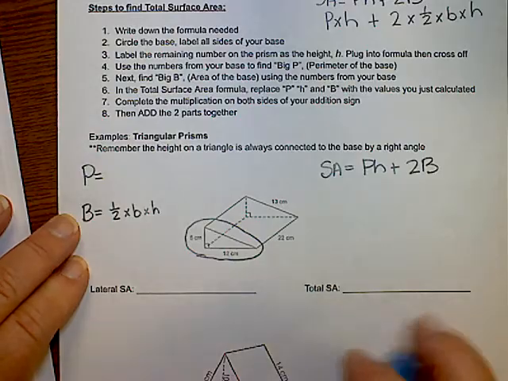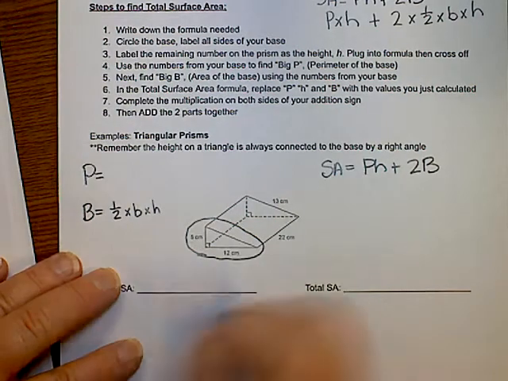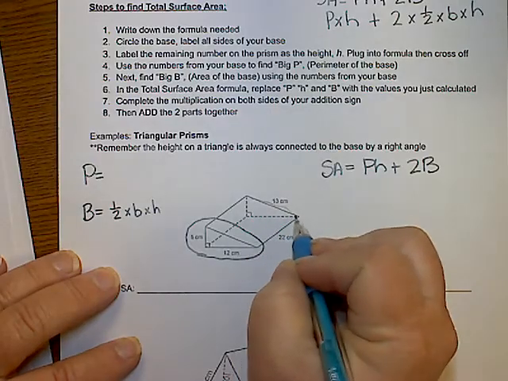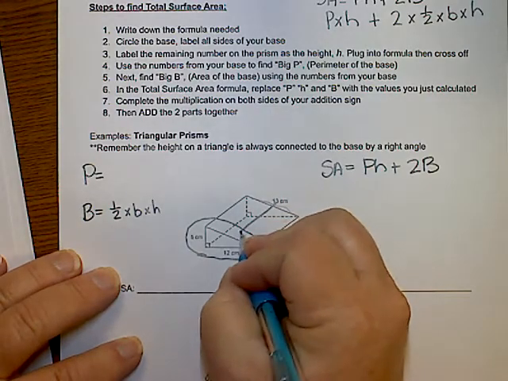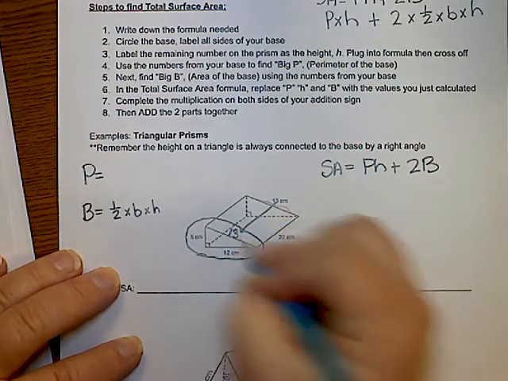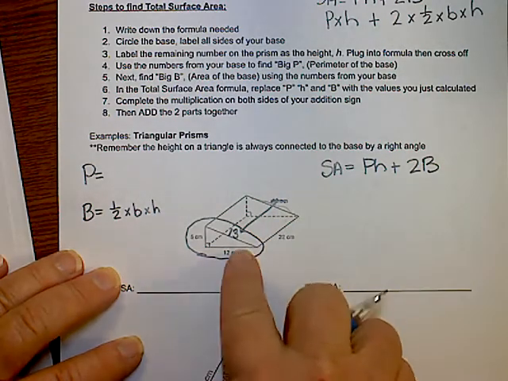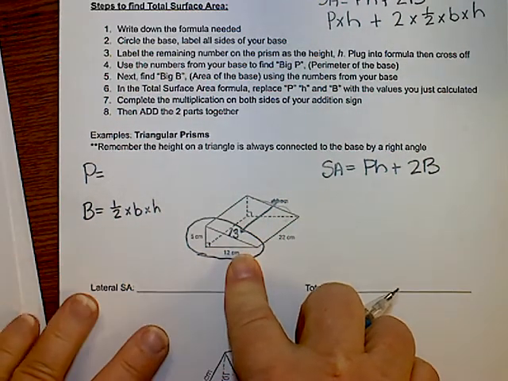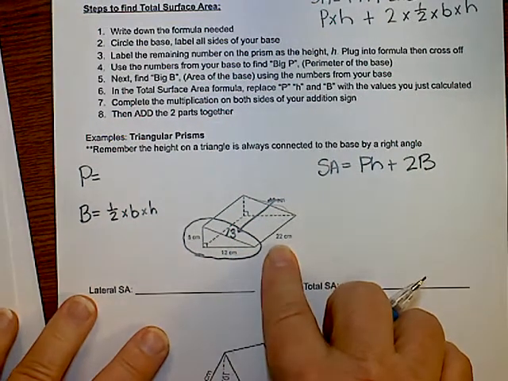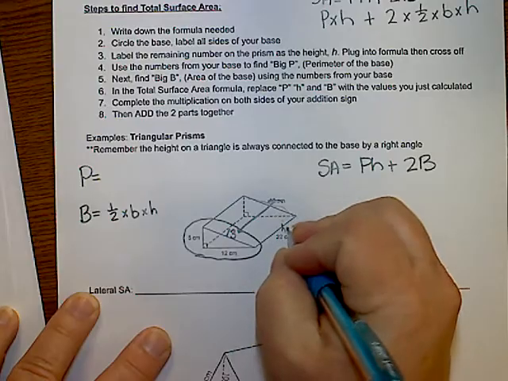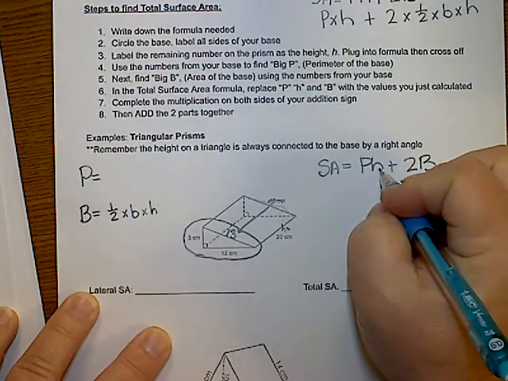Just so you know, this is a 5, this is a 12. Do you see this 13 over here? Do you see how it's part of the triangle? So we are going to move that and put it right there. I'm going to cross it off here, so it's part of my circle. The only number that is not being used is the height of the prism. So I'm going to go ahead and put that in for my H right here.